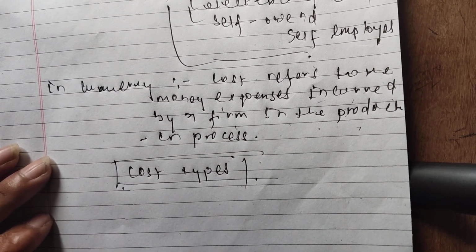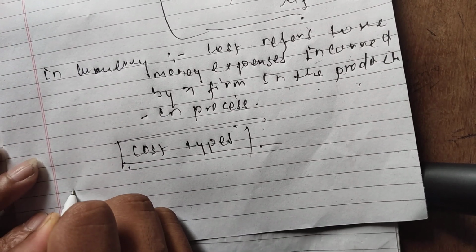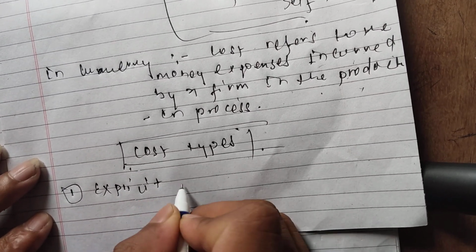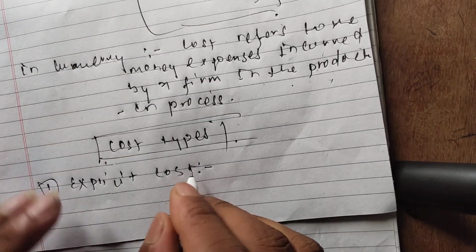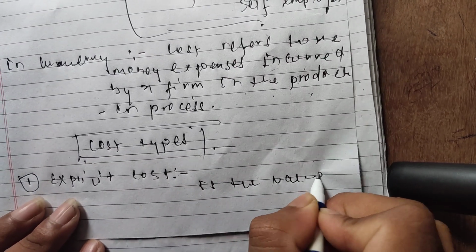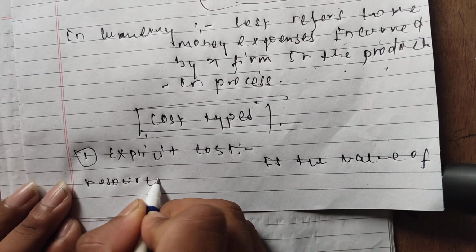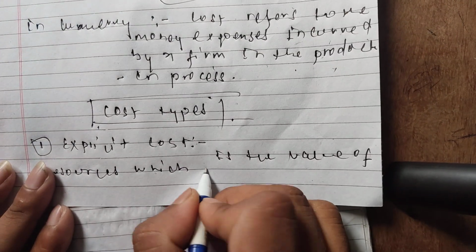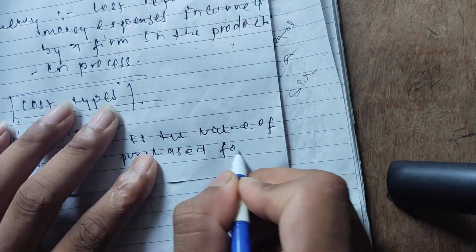We will learn one by one. First is explicit cost.